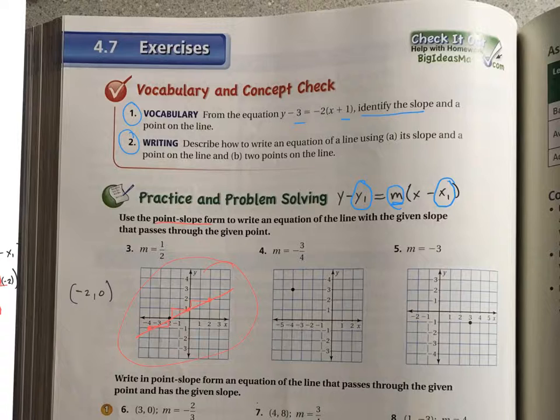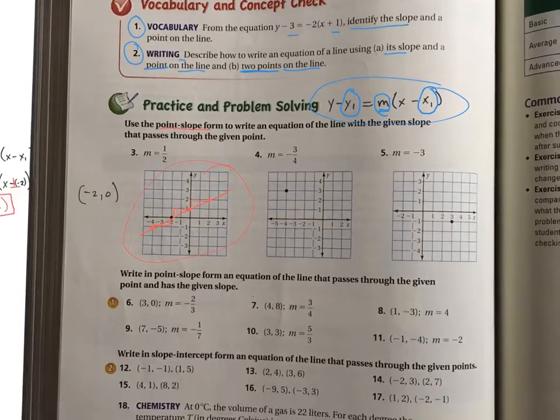This is example 1. Then this next problem, number 2, is using both example number 1 and example number 2, because example 1 is you're using its slope and a point on the line. And then example number 2, you're using 2 points on the line to figure out what this equation is. So both those things, 1 and 2, is just making sure that you understand it.